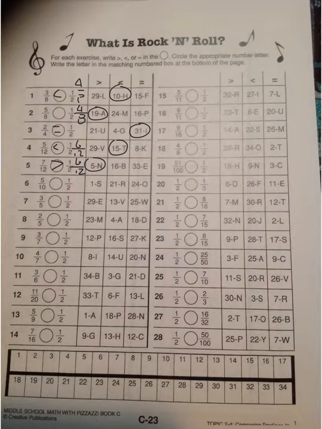5/10 and 1/2. 5/10 is 1/2, so this would be equal to.